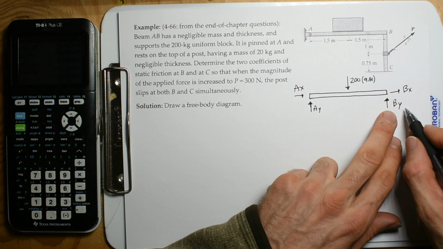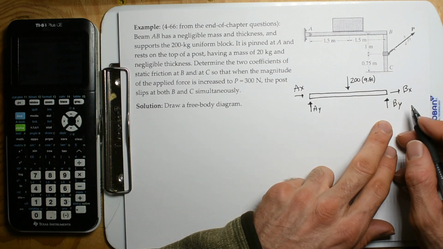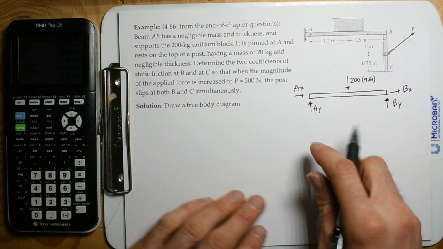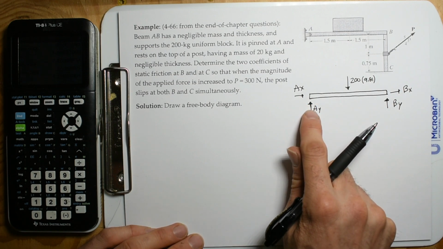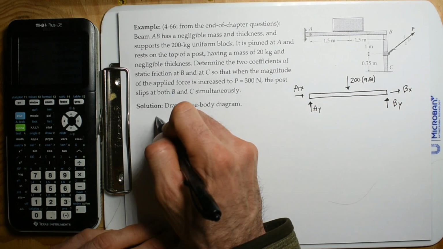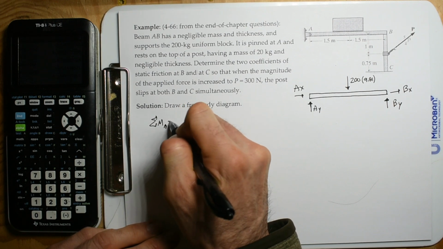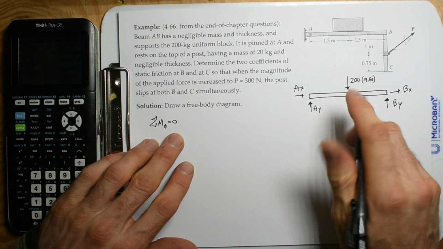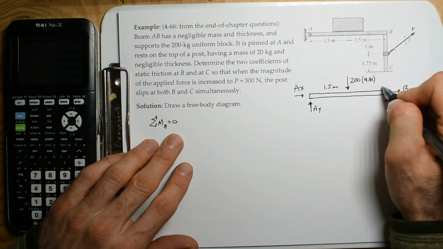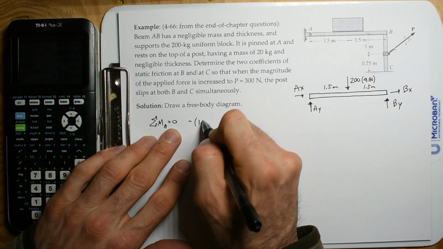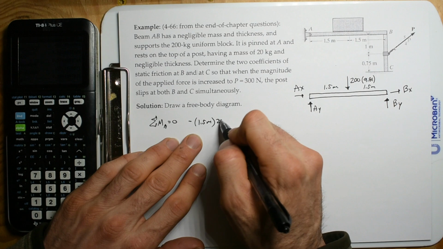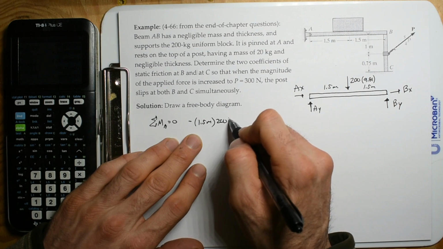Sweet. We know that this is going to be half that. I mean, yeah, so let's not do the sum of the moments. I mean, we could sum the moments at A, might as well. Sum of the moments at A are 0. So this distance is 1.5 meters. So we're going to have a negative 1.5 meters times this force, which is 200.